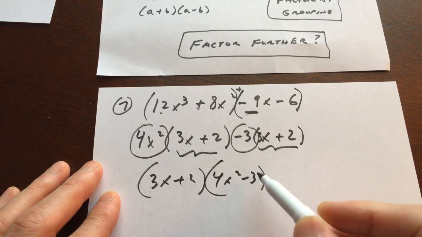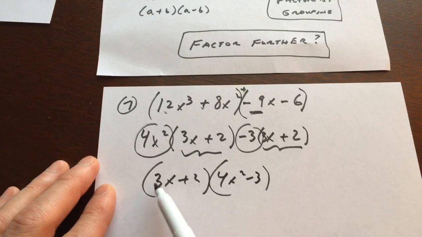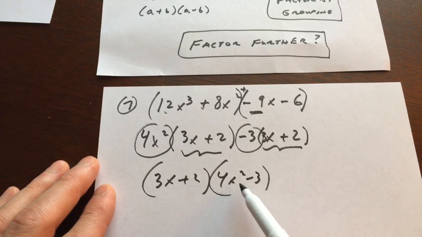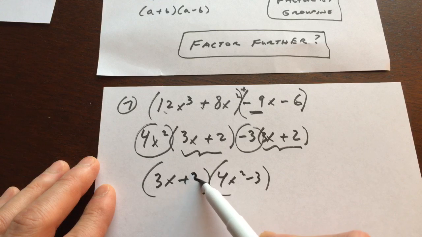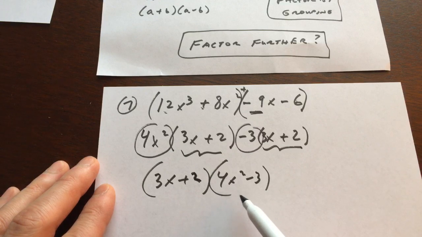And again, if you have any question as to whether you've done it right, just go ahead and do the distributive property twice, or you can FOIL, or you can use any of those techniques that you use for expanding out a binomial times a binomial.